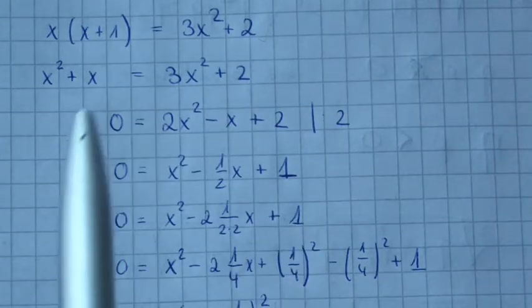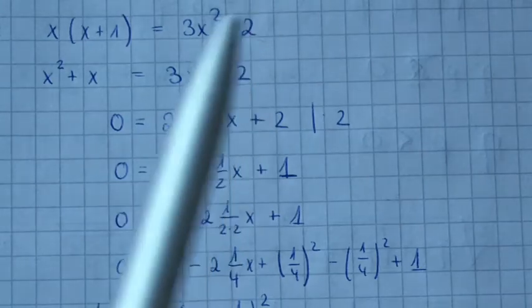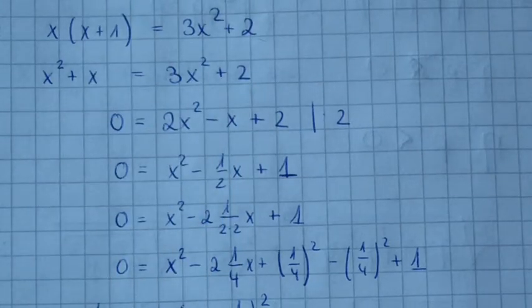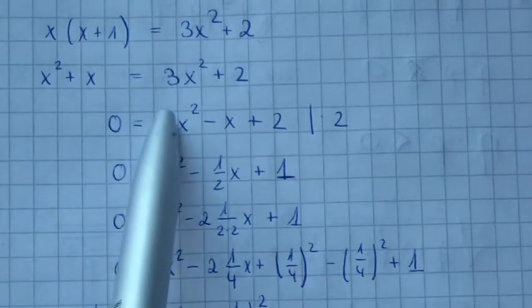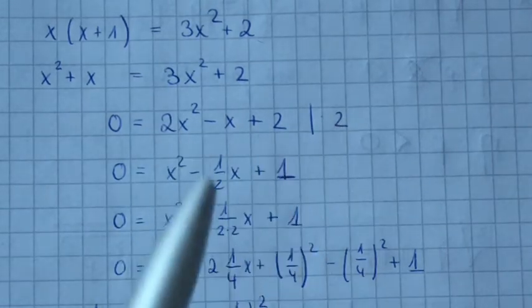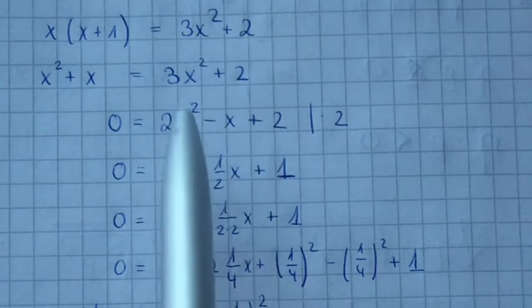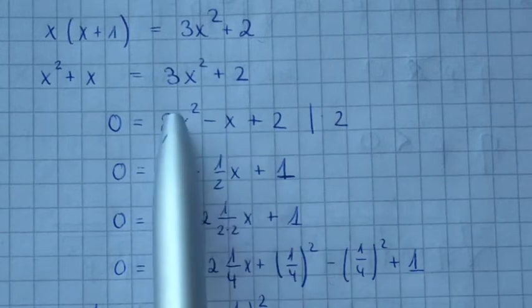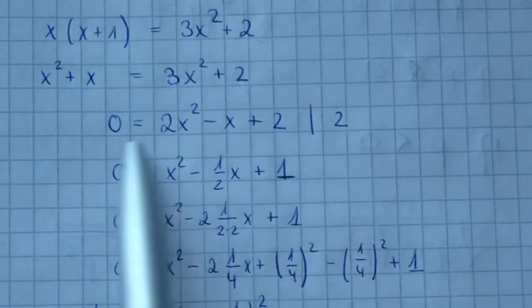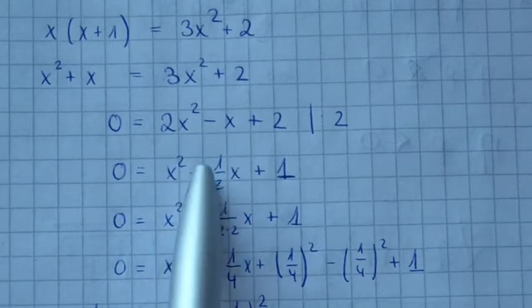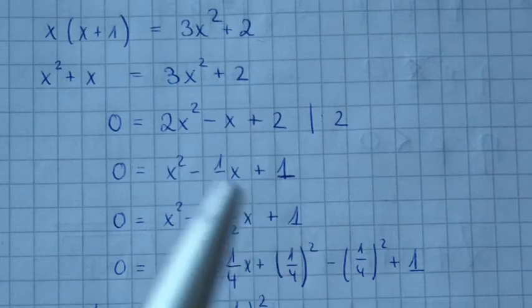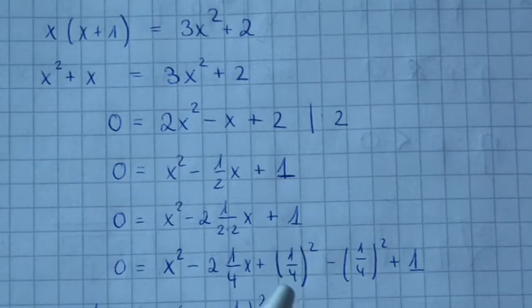Okay, now what we do next, this step, I hope you remember, this is the normalization of your polynomial. For doing this you have to divide with the leading coefficient. So this is 2, this is 2, so you have to divide with 2. Leading coefficient is always of the highest power, so we divide with 2 in order to get this equation. So 0 equals x squared minus 1/2 x plus 1. Okay, this is the equation that we now have.